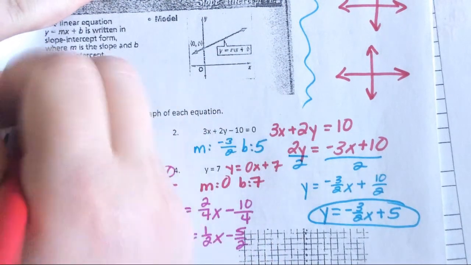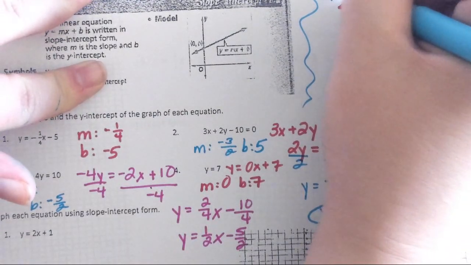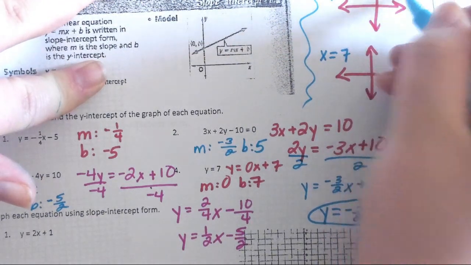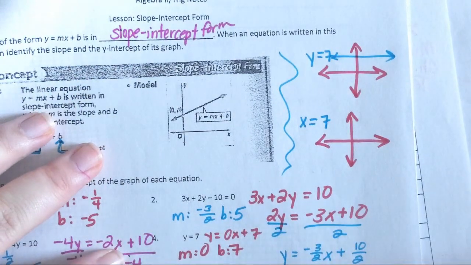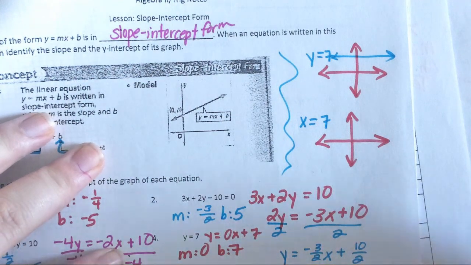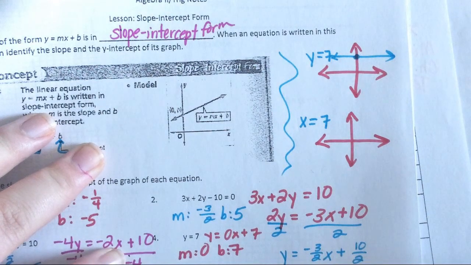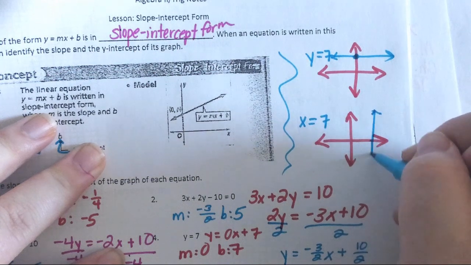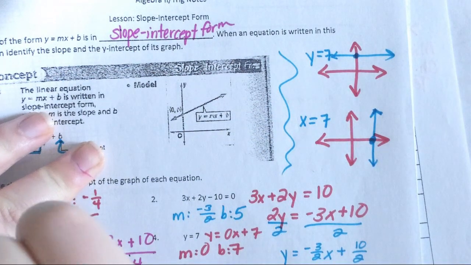People tend to get this confused, and I don't really know why. Well, I do know why, but it is what it is. Y equals 7, X equals 7. Y equals 7 is a horizontal line that passes through positive 7 on the y-axis. X equals 7 is a vertical graph that passes through 7 on the x-axis.